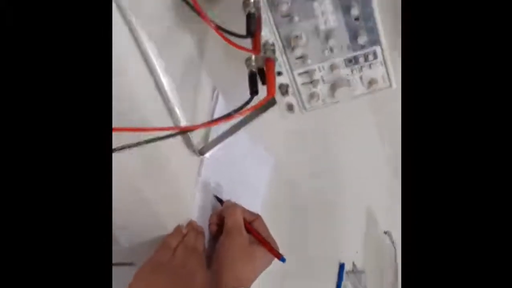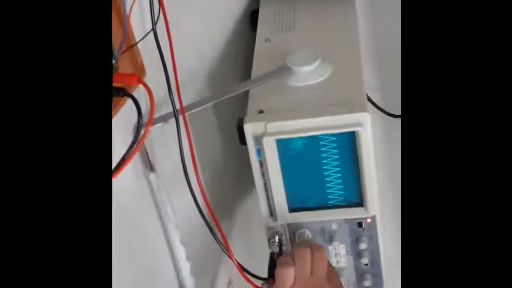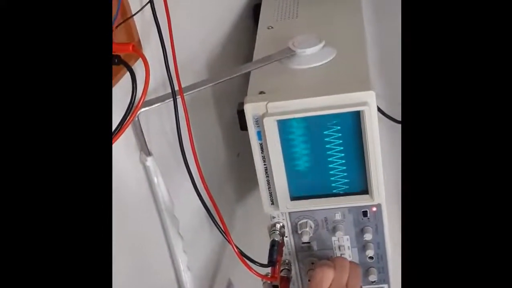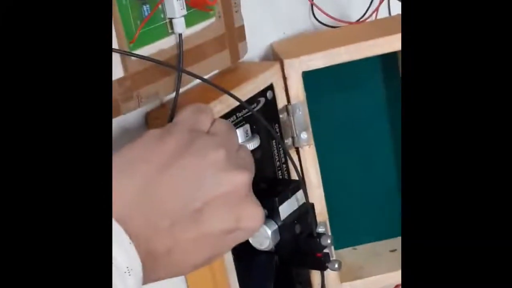Going on like this, I will increase to 4.25 millimeter by adding another 0.25. Now my output is almost the same value. Let me add more. So this became 4.5 millimeter.